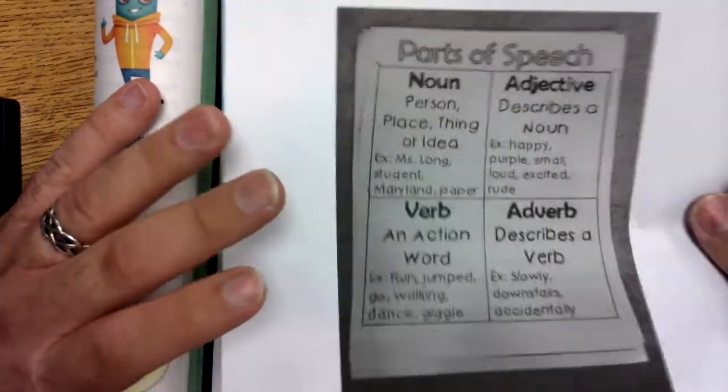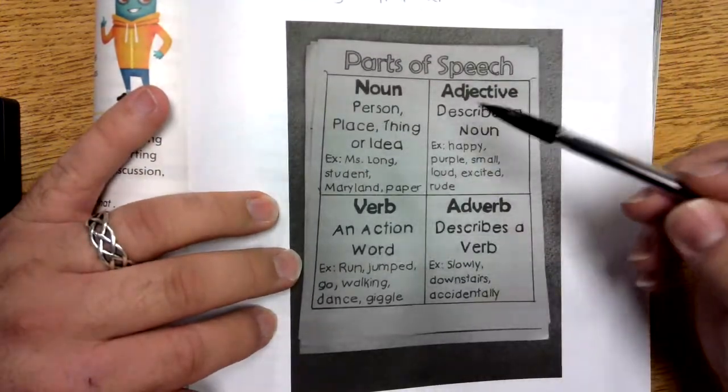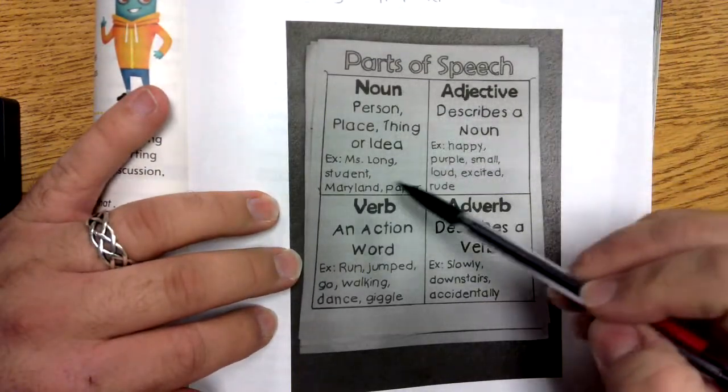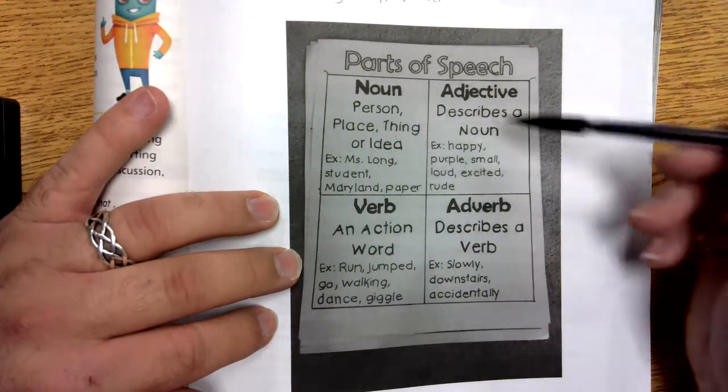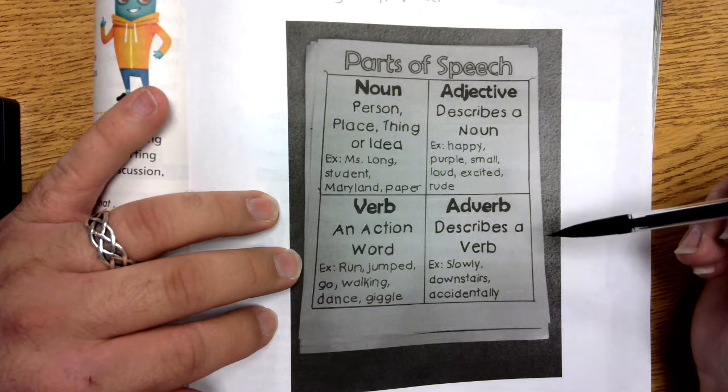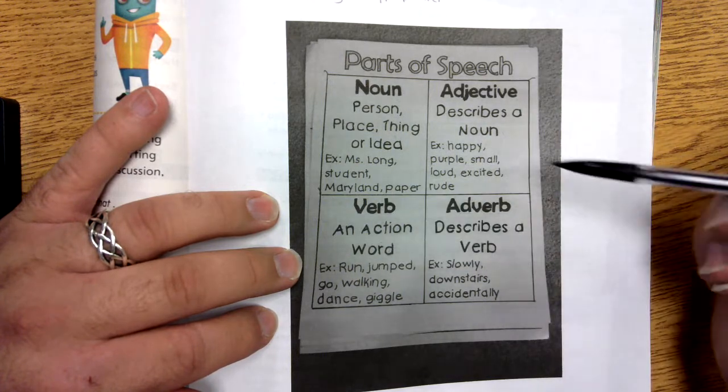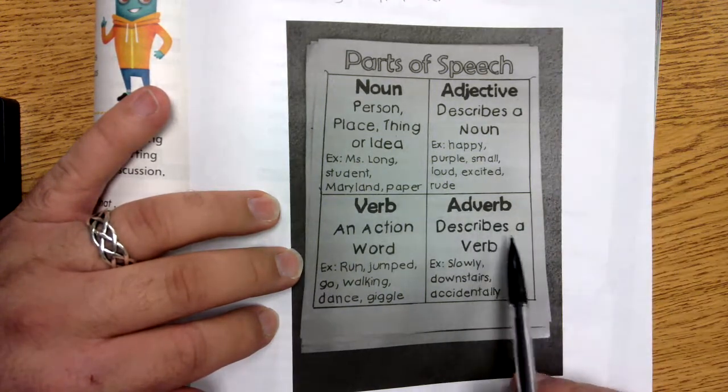Okay, so last week we went over a little bit the parts of speech. Our nouns, our adjectives, verbs, adverbs. Remember, nouns: person, place, thing, or idea. An adjective describes a noun. We have our verb, which is an action word, and the adverb that describes a verb.